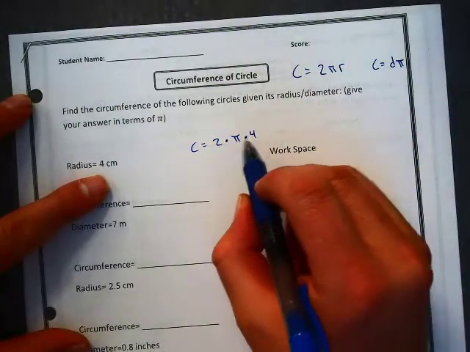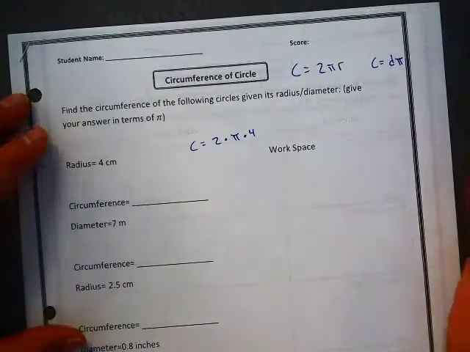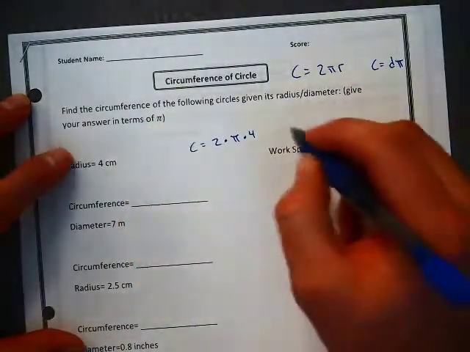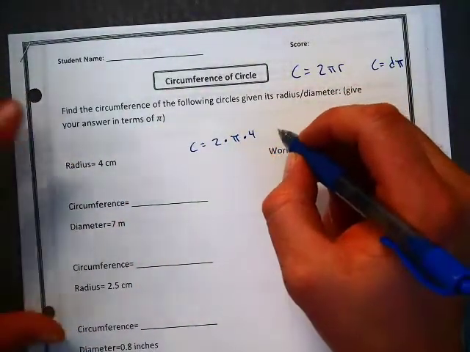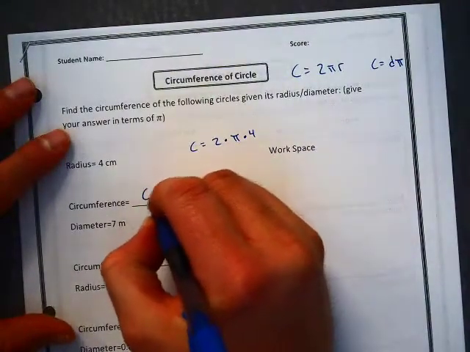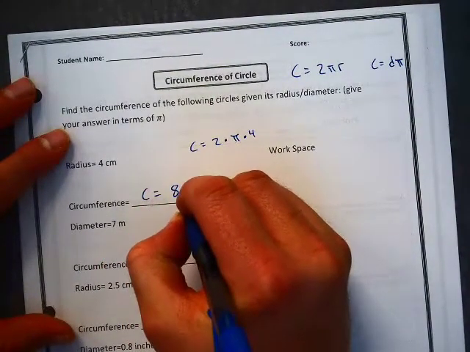So what's 2 times 4? 8. And that's why I'm going to keep my answers in pi. It's so much easier doing that. So I can say my circumference is 8 pi.